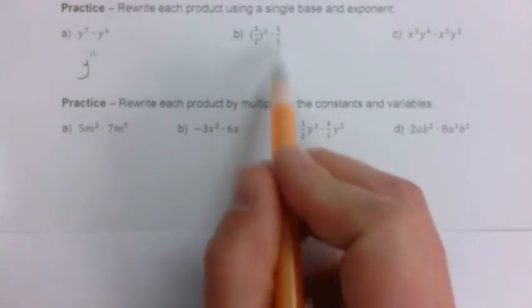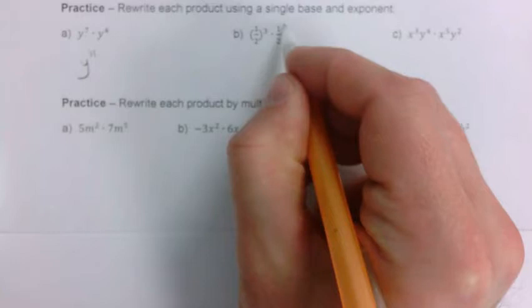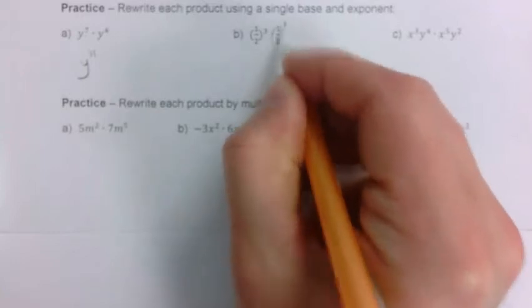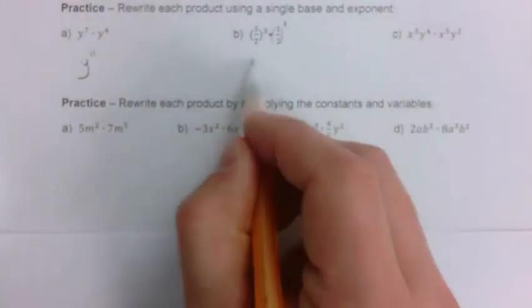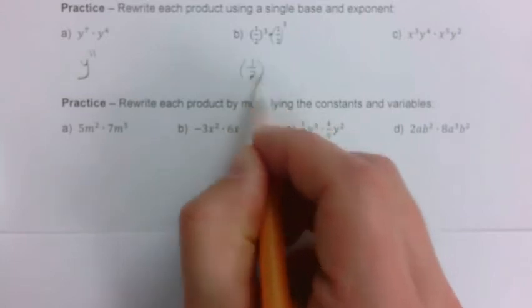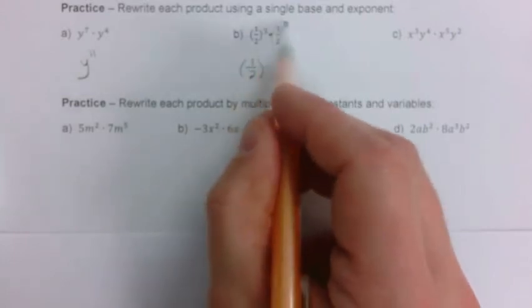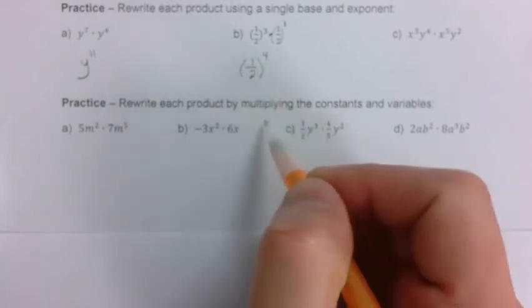Remember that when a number is by itself like this, it really has an exponent of 1. So we can think about that as 1/2 to the first power. So again, I'm going to keep my base. They're both 1/2. And now I'm going to raise that to the 3 plus 1, or the fourth power. That's 1/2 to the fourth power.